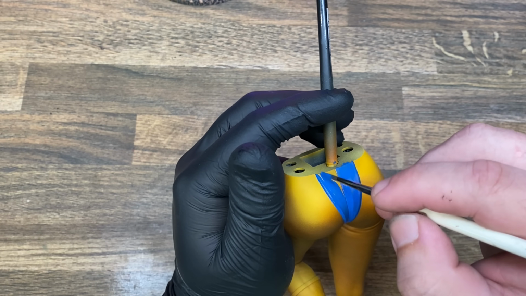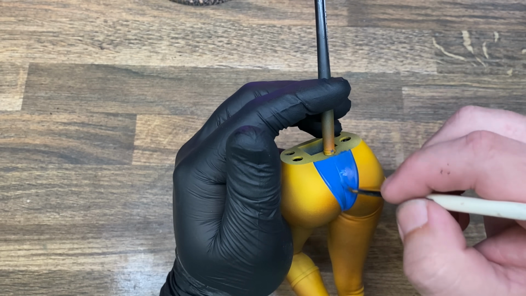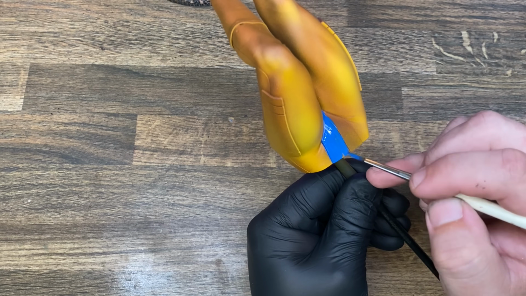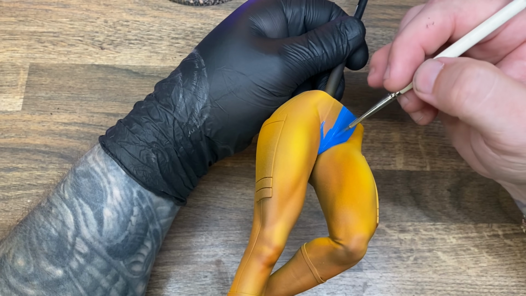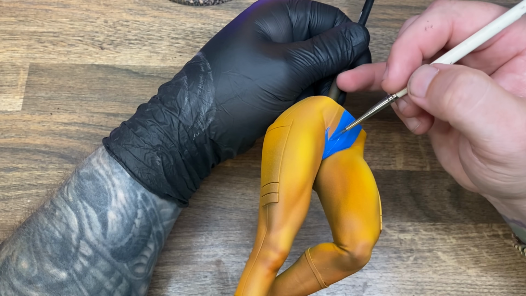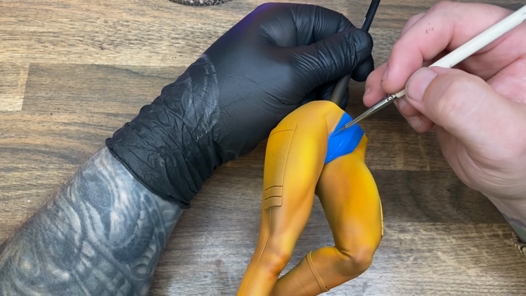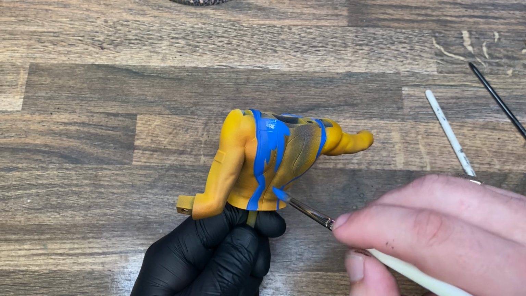For the suit, this is the kind of suit that needs masking 100%. However, I'm a bit of a savage and I don't care about your masking tape. It annoys me and it takes way too much time, and I do not have time for this model.